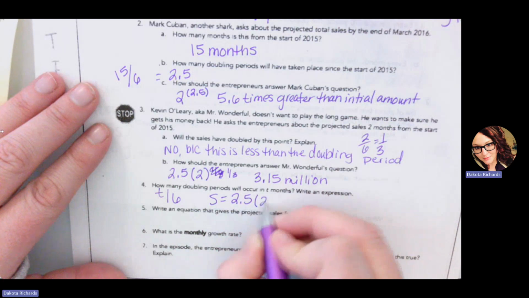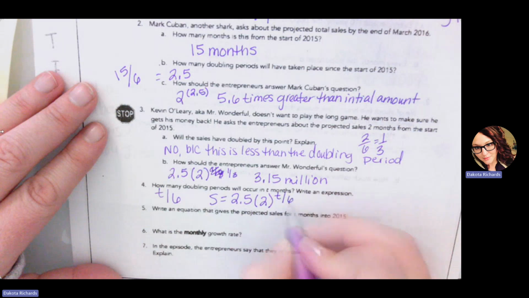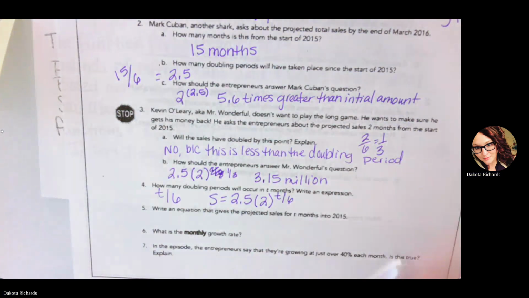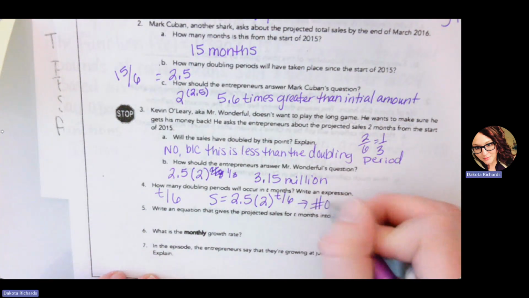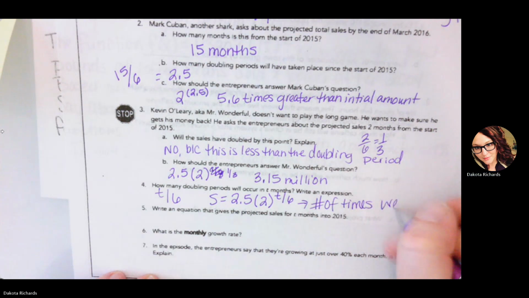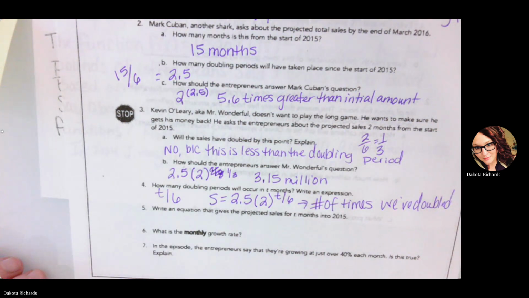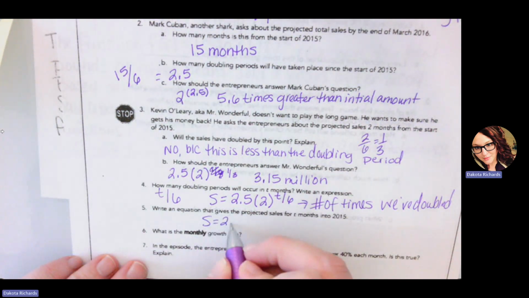We are doubling. And we're going to raise that to the T divided by 6 power. That's going to be the number of times we've doubled. And you can use this same equation for the next question.